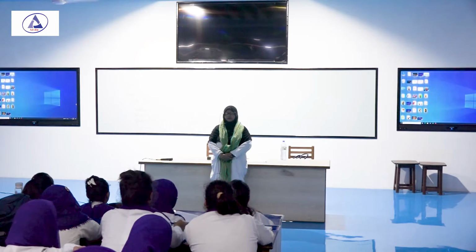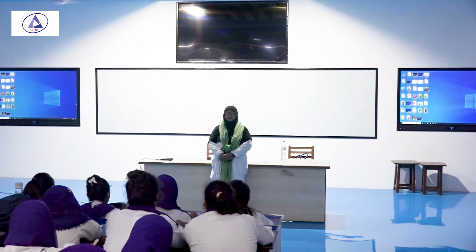Okay, so now think how it affects the pregnancy. Suppose mother is RH negative. Negative means RH antigen present or absent? Absent. The RH factor is absent. So if the mother is negative and the fetus is positive, how would the fetus be positive?